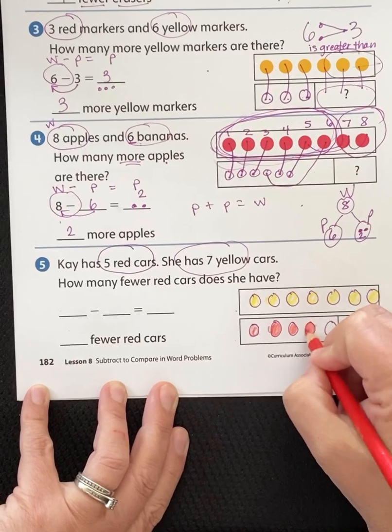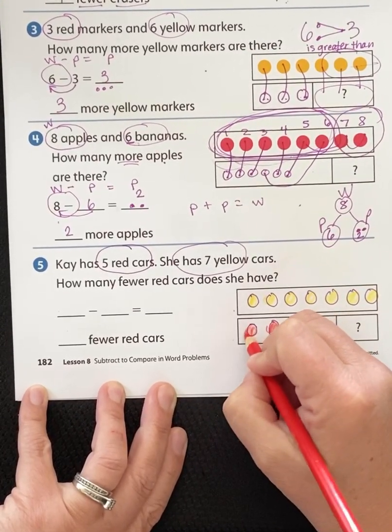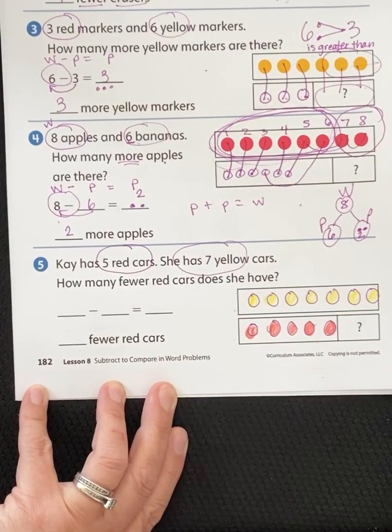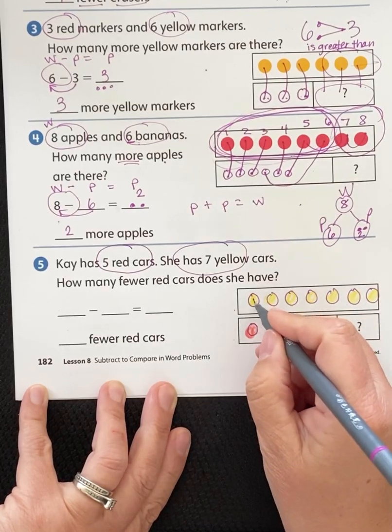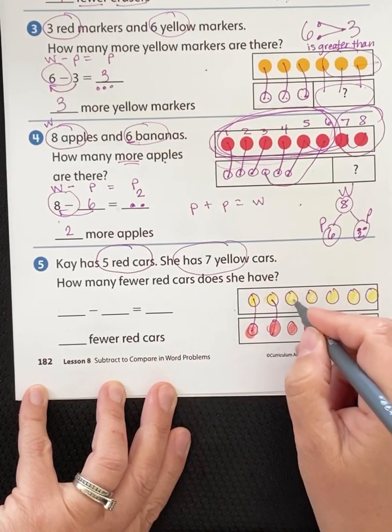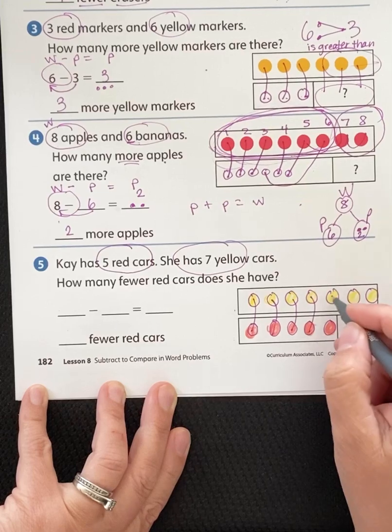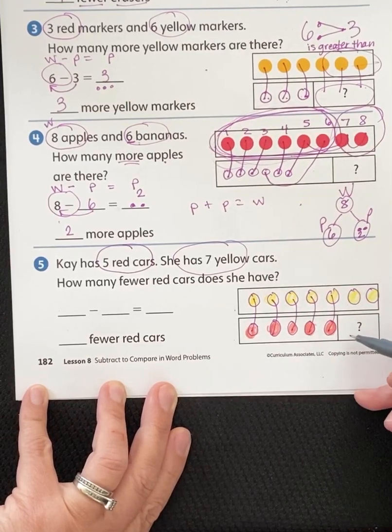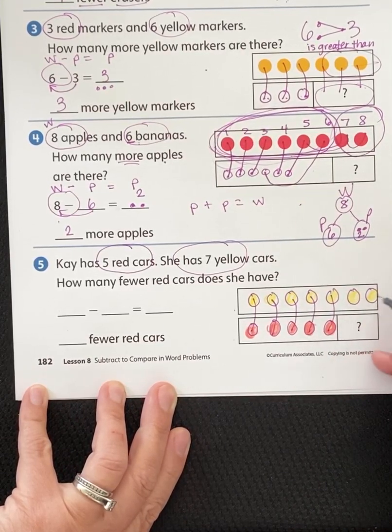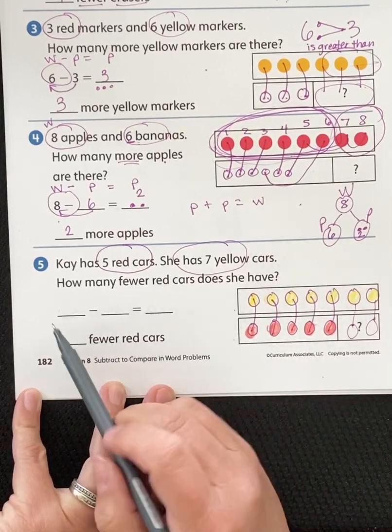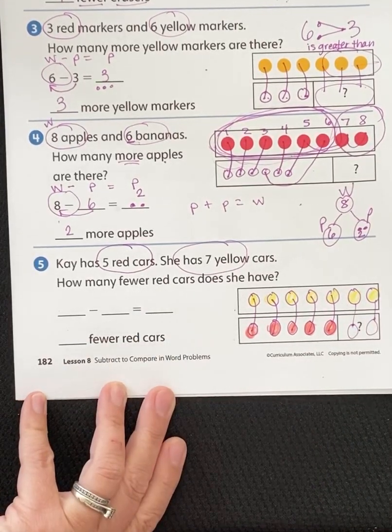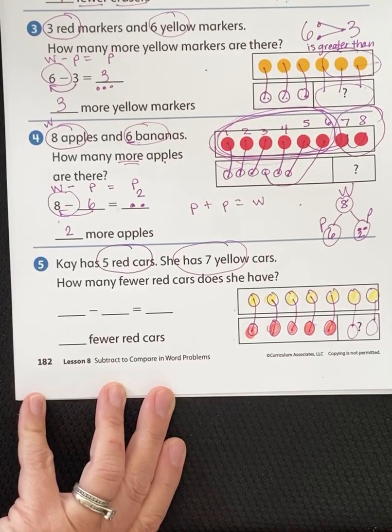Okay. So I have my 5 red cars and my 7 yellow cars. Now I'm going to compare them. Top to bottom, top to bottom, top to bottom, top to bottom, top to bottom. How many more red cars do I need to make equal to the yellow cars? 1, 2. Yeah. Now I have to fill in the equation all by myself.